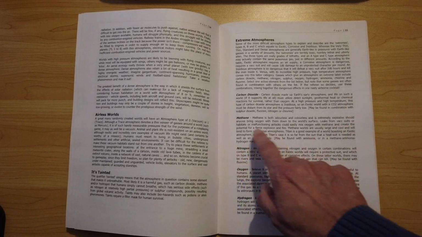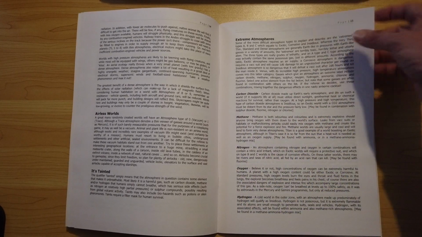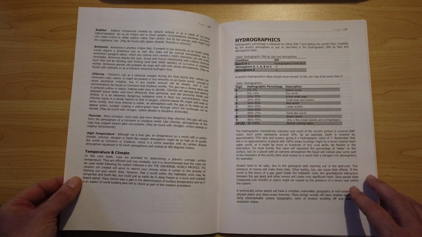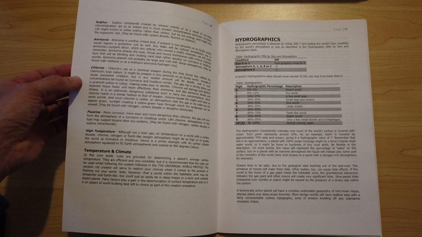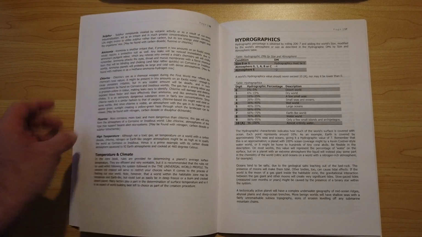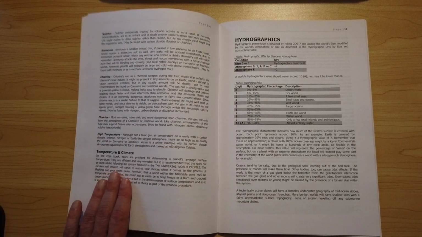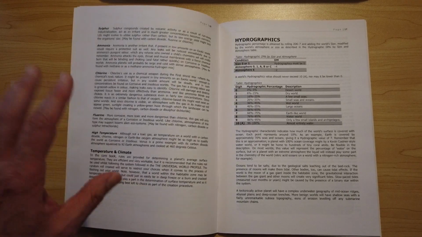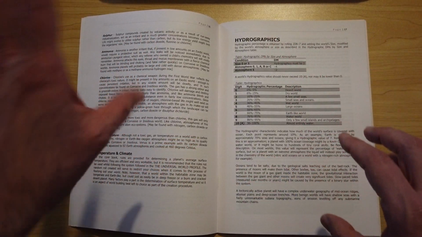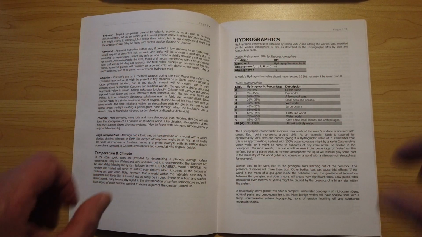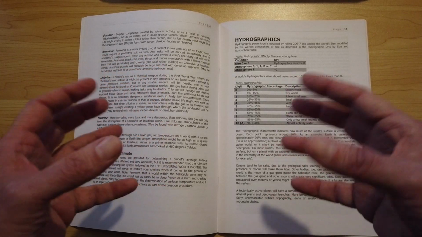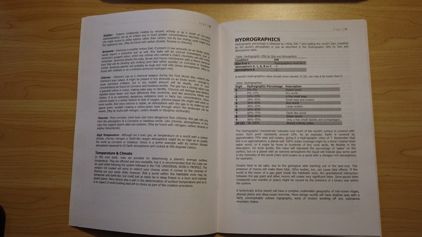So hydrogen also talks about what if you have a high methane atmosphere, sulfur, ammonia, chlorine, fluorine, and a high temperature. How does that affect it? And also, how does that affect the climate of the world? So again, you have little building blocks, little pieces of information from the size, from the atmosphere, put them together to see what kind of life may thrive or what colonists may have to do to thrive on a planet like that.